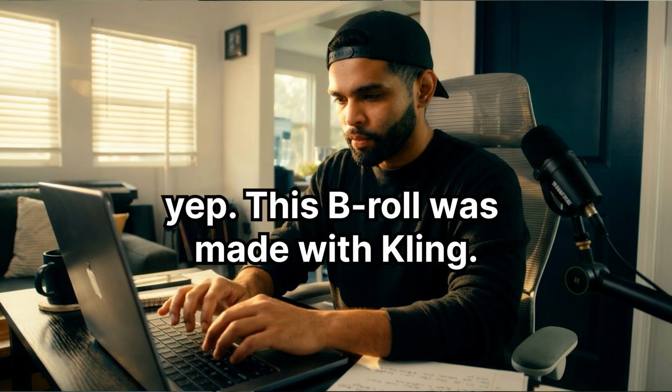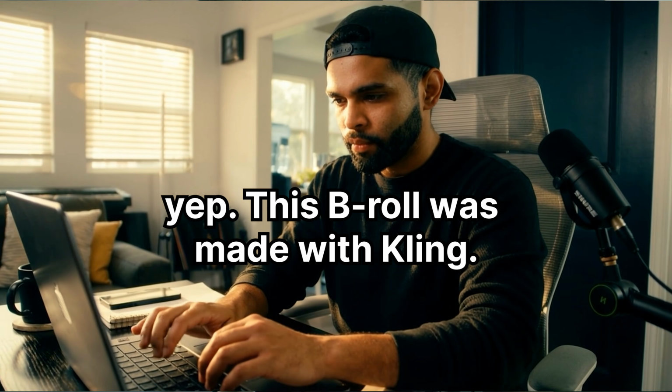So the important thing is learning how to stack them together without frying your brain. Because the truth is, you don't need like 20 AI tools. You need a small intentional stack that fits whatever you're trying to create and also fits your own workflow.